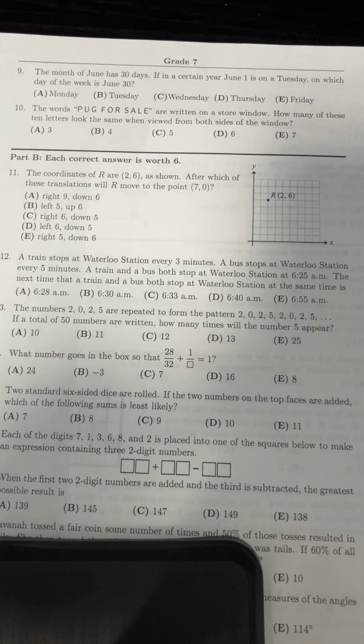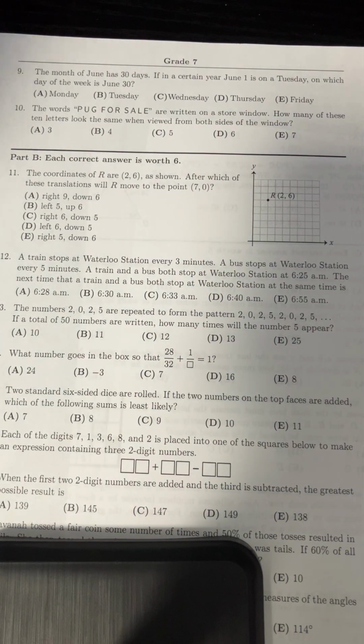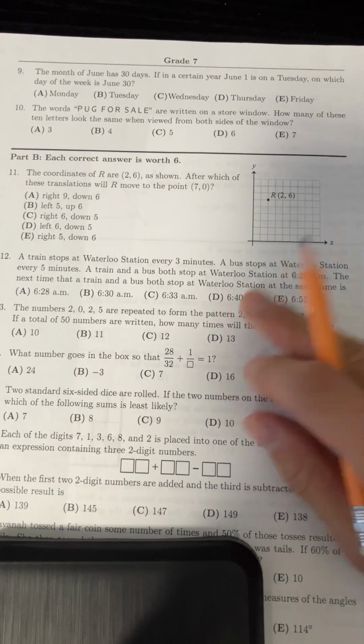So number 11. A train stops at Waterloo Station every 3 minutes. A bus stops at this station every 5 minutes. And they both stop at Waterloo Station at 6:25. The next time they both stop at this place would be 15 minutes after, since 15 is the lowest common multiple of 3 and 5. So after 15 minutes, which is 6:40, both the bus and the train will arrive at the same time. So the answer is D.